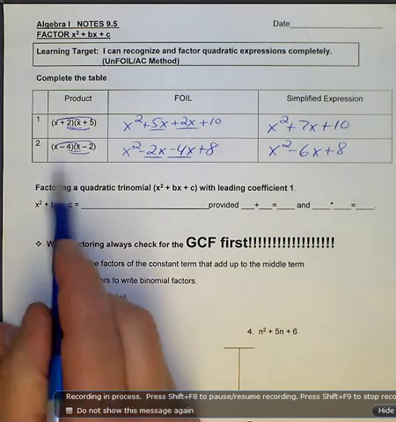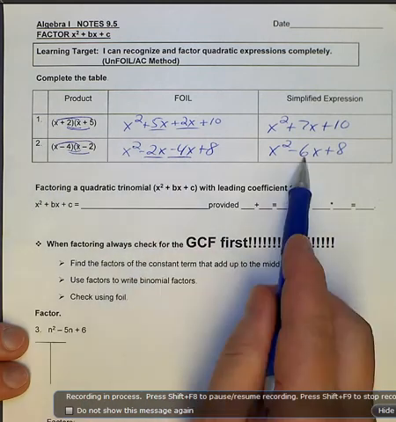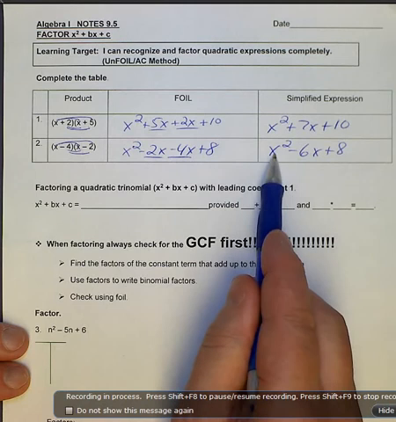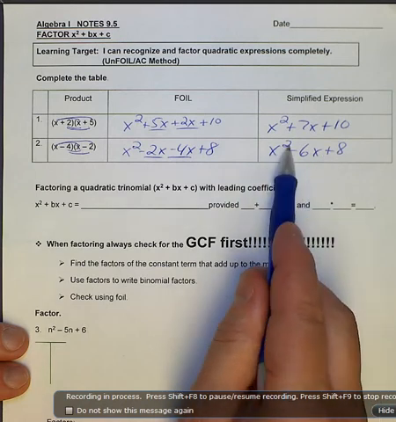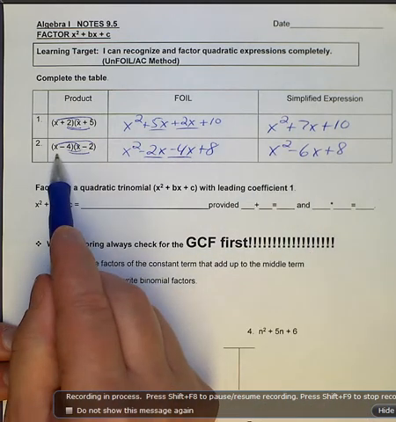This unit is about, now we're not going to give you these two things, we're going to give you this, and you have to come up with these. So we're going to give you a quadratic trinomial. Three terms, it's trinomial, it's a quadratic because it's squared. And you have to come up with the factors. So we're just going to work backwards.